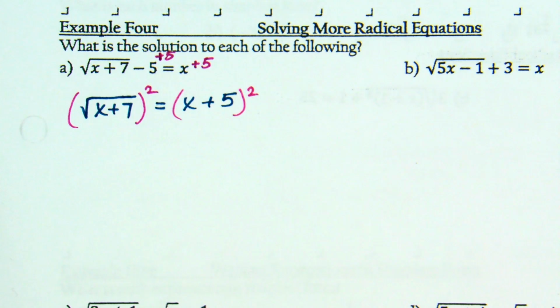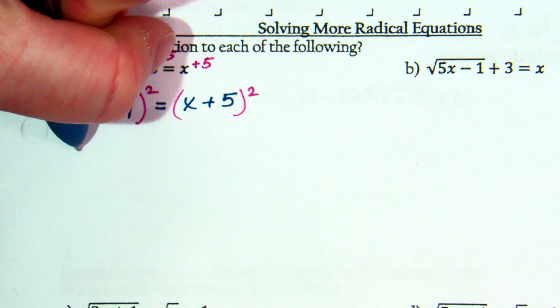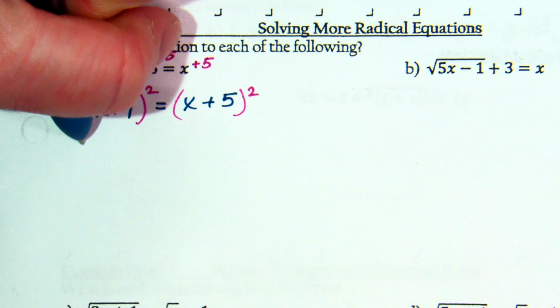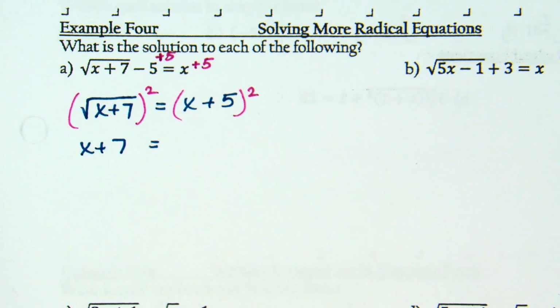Okay. Square root of x plus 7, quantity squared. What happens when you square a square root? Yeah, you get whatever's under the square root. Kind of goes back to square root of smiley face times square root of smiley face is smiley face. Square root of x plus 7 times square root of x plus 7 is x plus 7. Okay. What about x plus 5 squared? What do we get when we square x plus 5? What are you thinking, Eli?